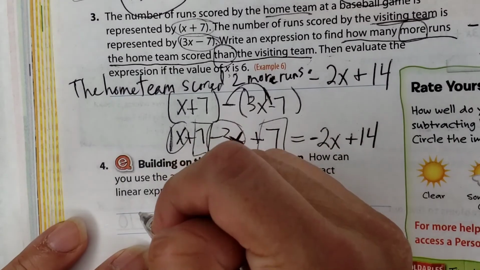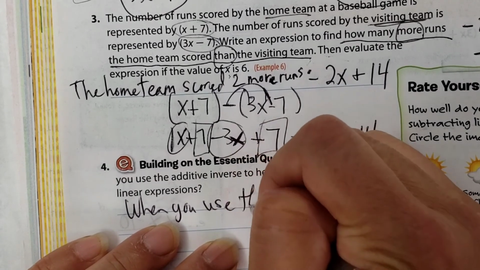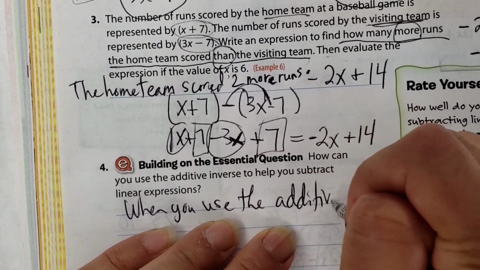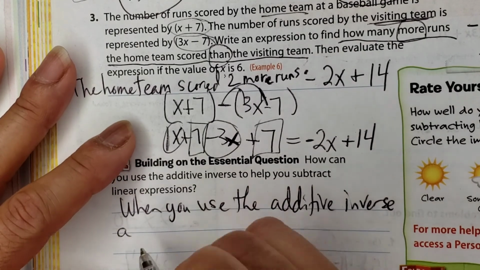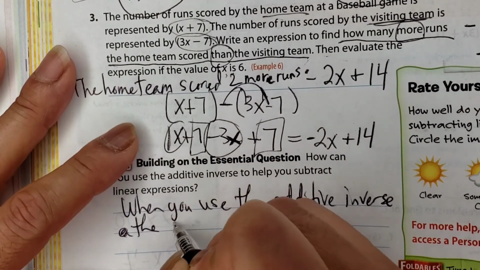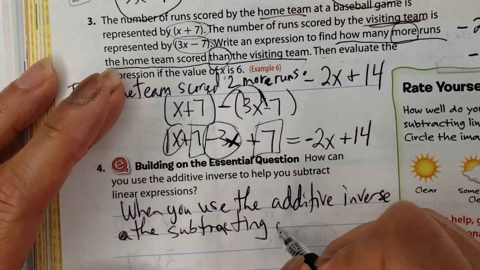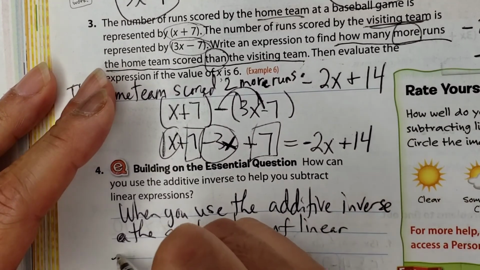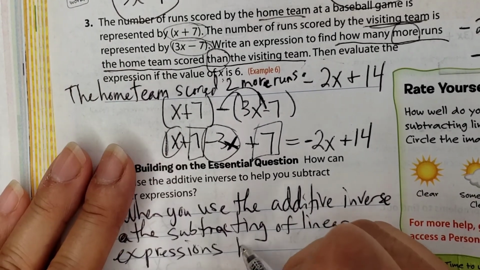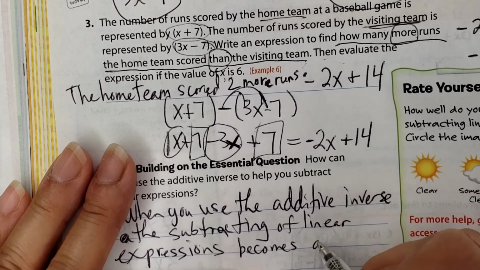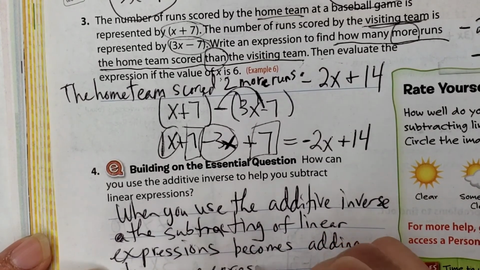And so when you use the additive inverse, the subtracting of linear expressions becomes adding linear expressions.